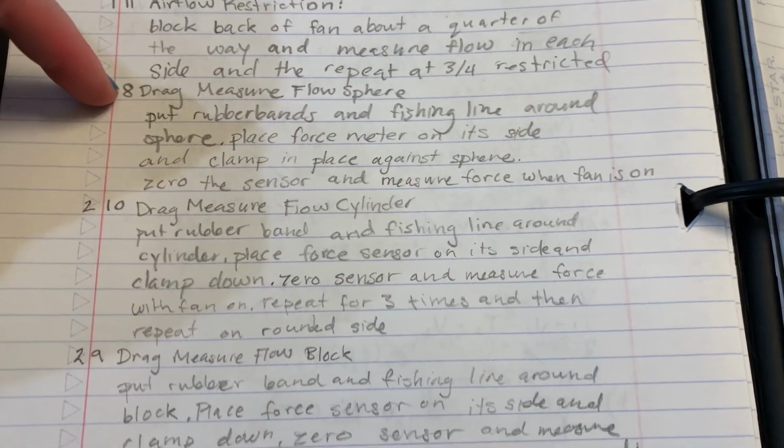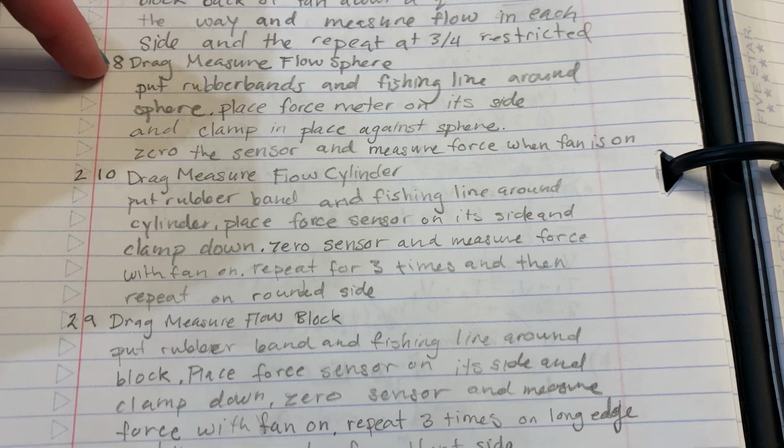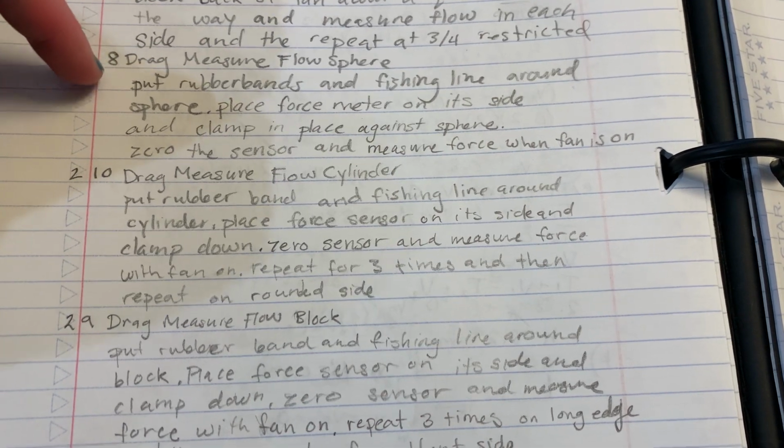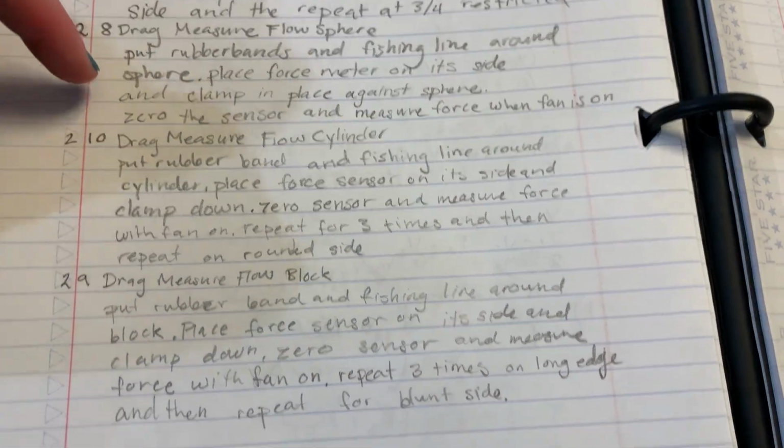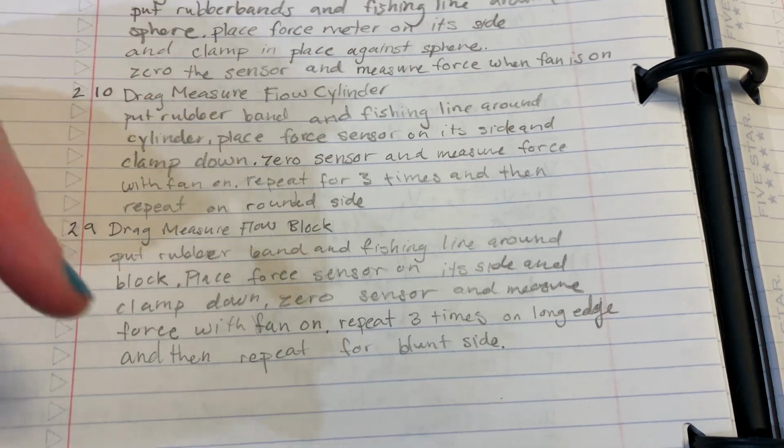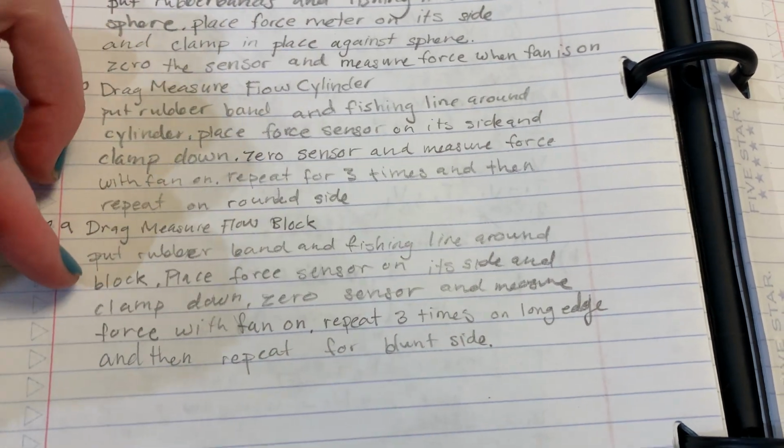This is how to measure for the force and the velocity for the sphere, and then likewise for the cylinder and for the block, and these have 2 different profiles.